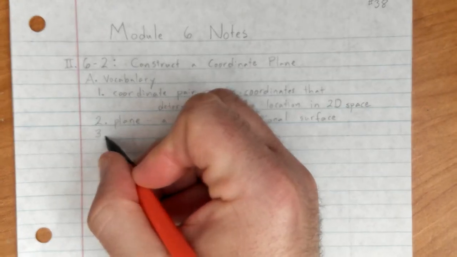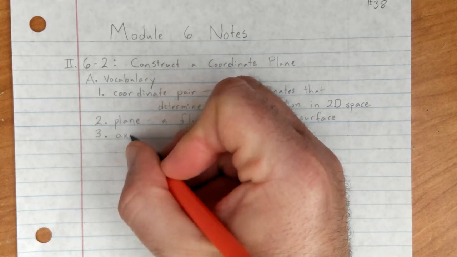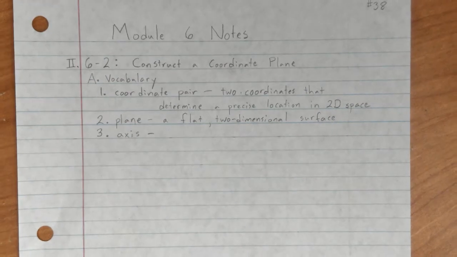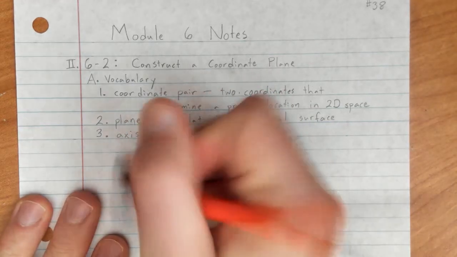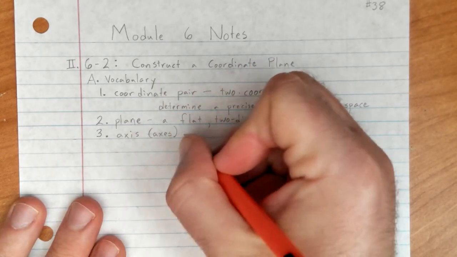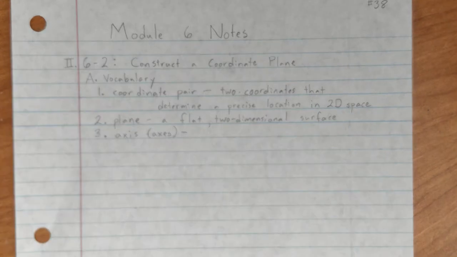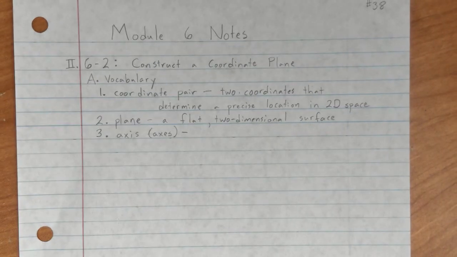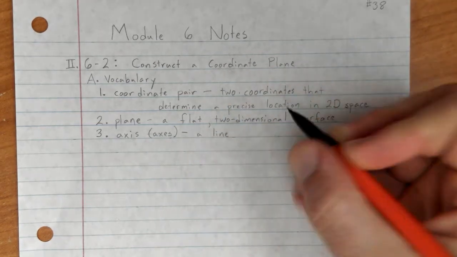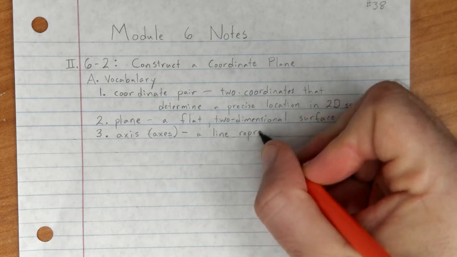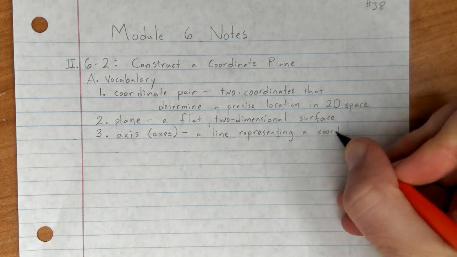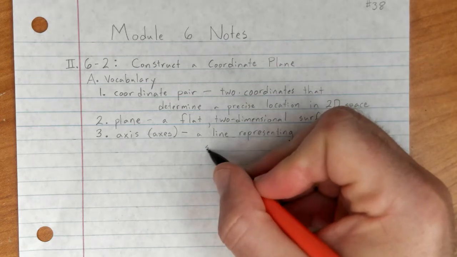And to do this, we use axis, the plural, and actually, you know what, let's put the plural in parentheses. Axes, if you're talking about two of them. The axes, these are the lines. A line representing a coordinate system.